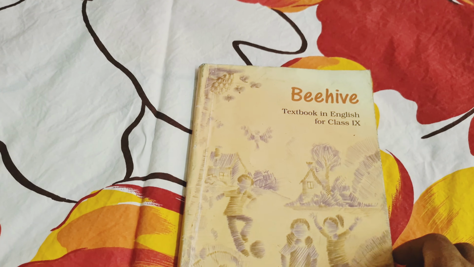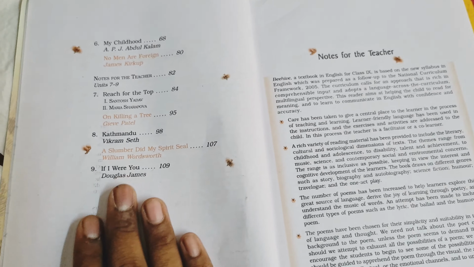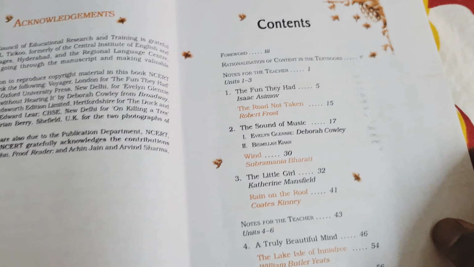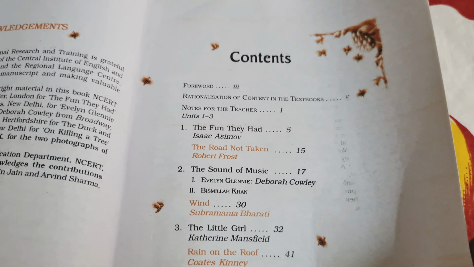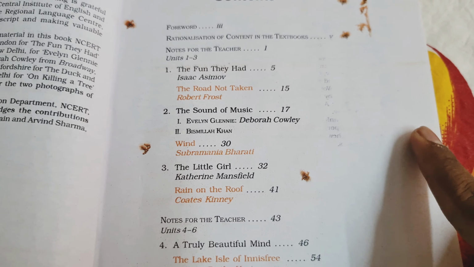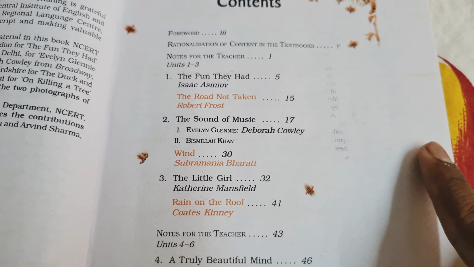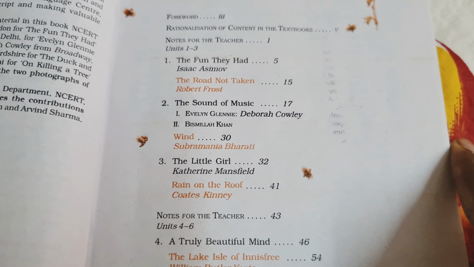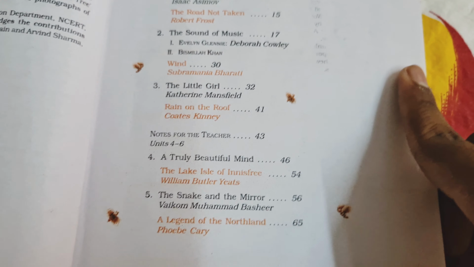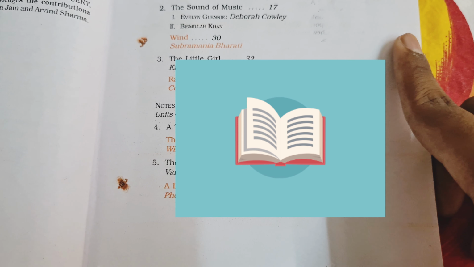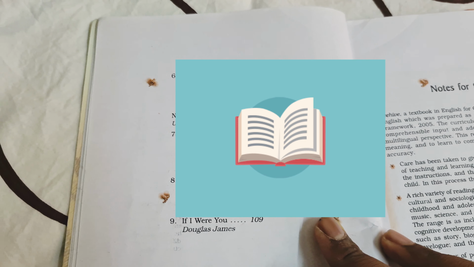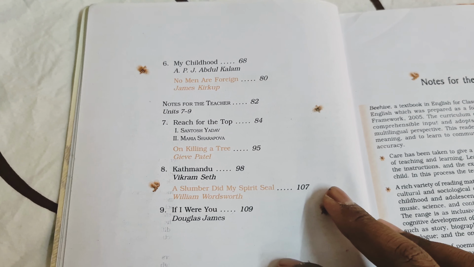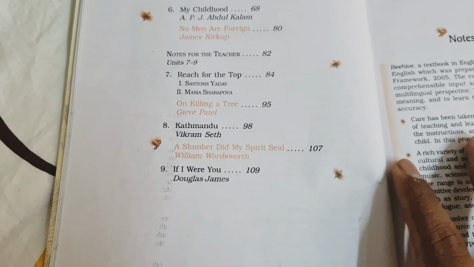That's it for the supplementary reader. Now we'll move on to Beehive, where we have 9 chapters here. The first unit we have The Fun They Had, prose, The Road Not Taken, poem, The Sound of Music, Evelyn Glennie and Bismillah Khan, and Wind, poem, The Little Girl, Rain on the Roof, A Truly Beautiful Mind, The Snake and the Mirror, My Childhood, Reach for the Top, On Killing a Tree, Kathmandu, A Slumber Did My Spirit Seal, and If I Were You.